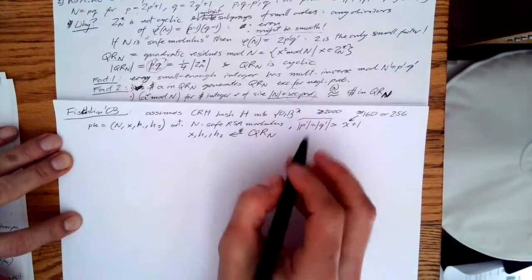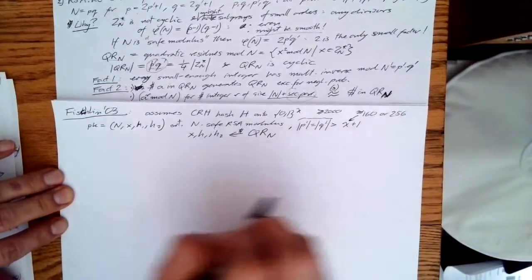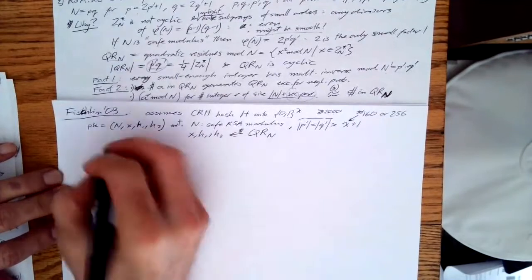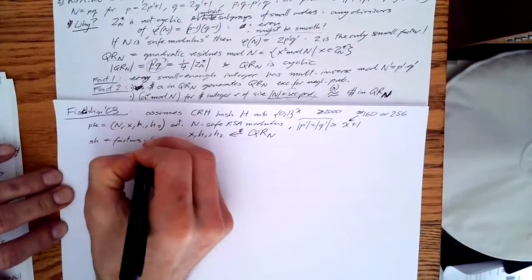So these prime factors are larger than the hash output. And the secret key is the factors of N.